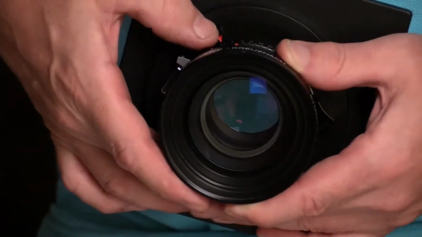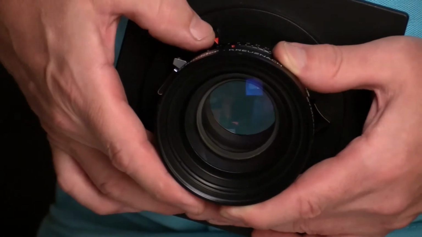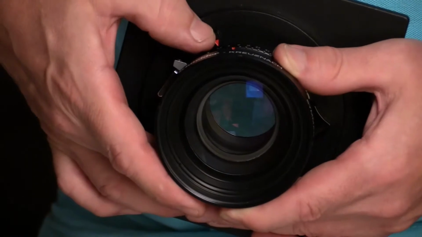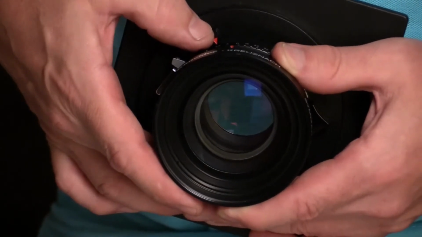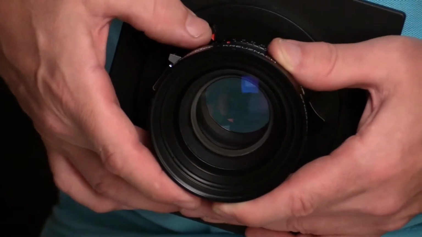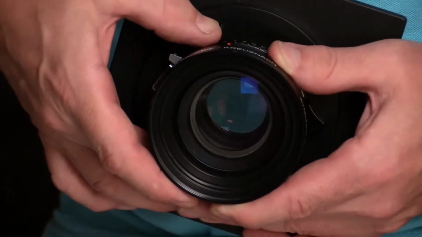Each one full stop increment in f-numbers lets in half as much light as the previous f-number. Changing from f5.6 to f8 means that you're only getting half as much light through. You can see the aperture getting smaller as I change from f5.6 to f11.